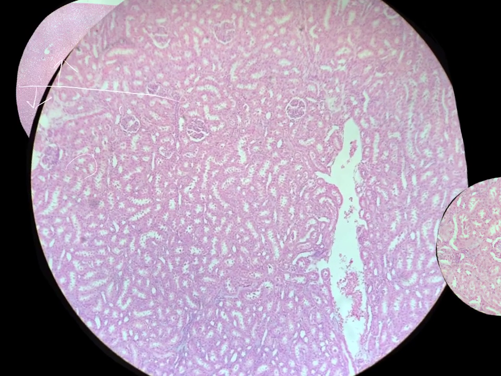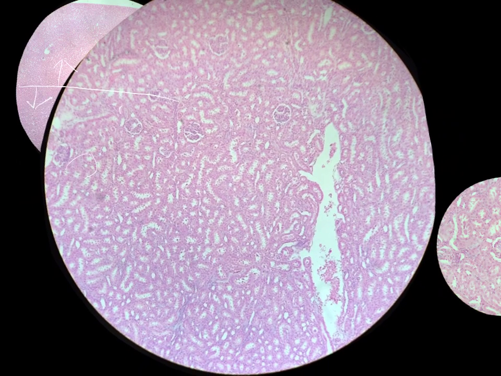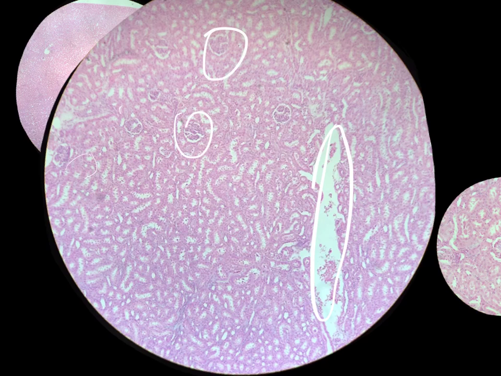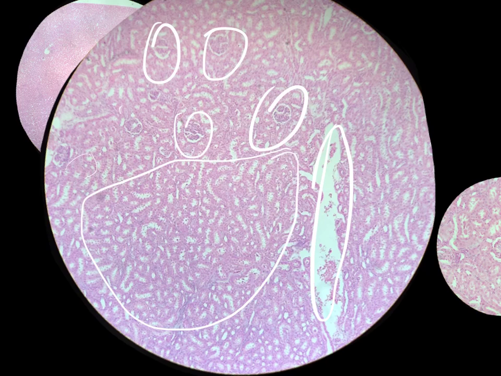As we get a little bit closer, we get a better perspective of the actual glomeruli here. You can see a large blood vessel, probably a segmental artery here. And what you can see is the majority, we're in the cortex, we know that because the glomeruli are all over the place. But all of this whole bunch of tubules here, really the cortex is made up of either proximal or distal convoluted tubules.